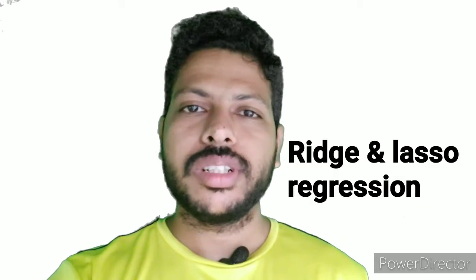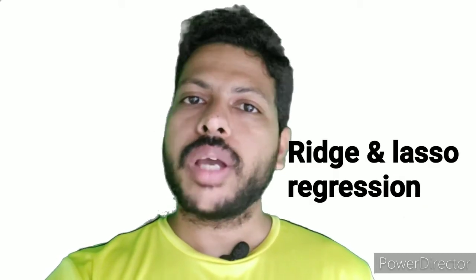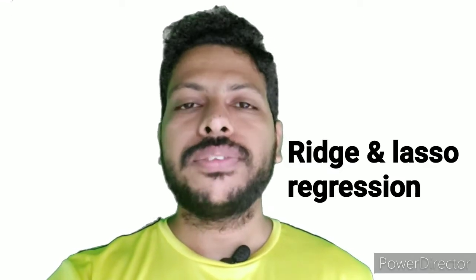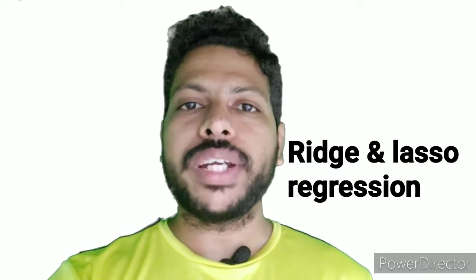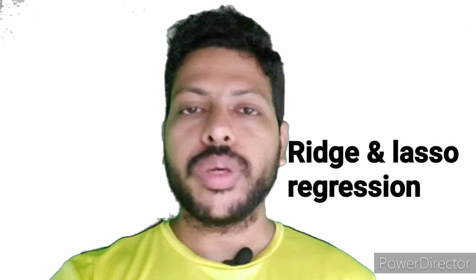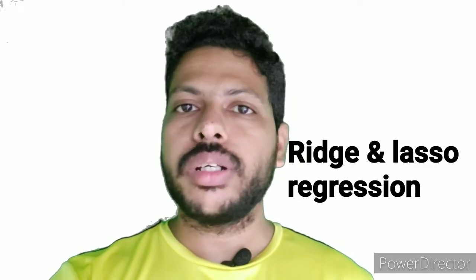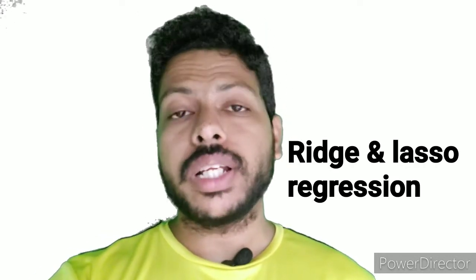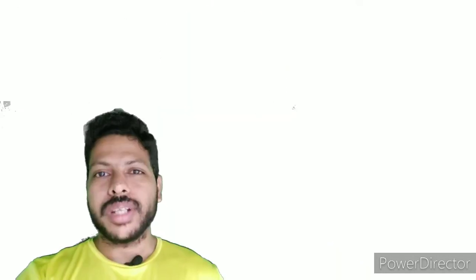As I have discussed earlier, today we will be discussing ridge and lasso regression. We have already discussed that ridge and lasso regression are both used for resolving the overfitting issue. When we have an overfitting issue, that is when we need these two algorithms. Lasso is also used for feature selection. We will see on the screen how both these algorithms work. Let's see.